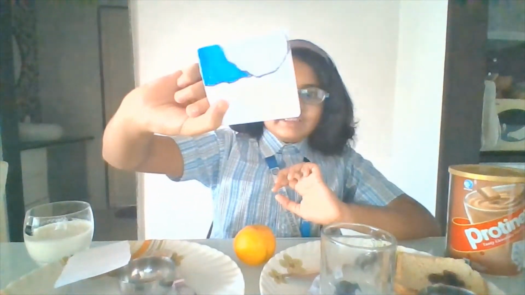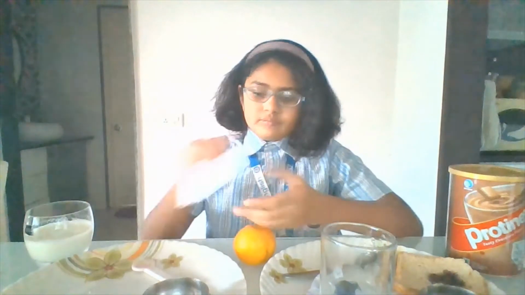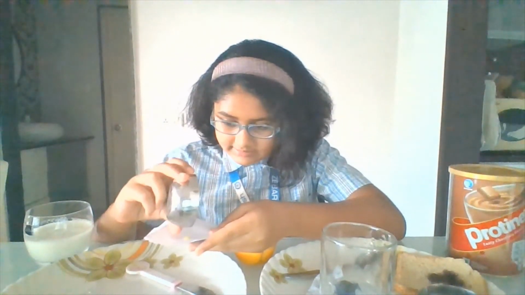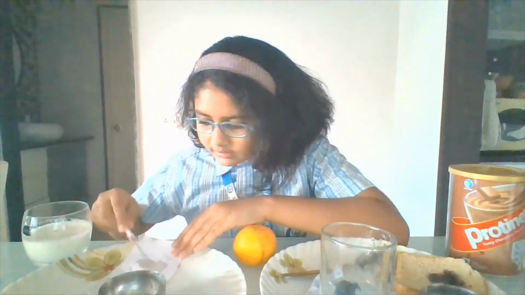Here I have a paper which is drawn on one side and plain on the other. The same with the other piece of paper. Now we know the ghee and butter contains fat. Let's do a test to find out. Here, first I'm adding ghee to a piece of paper and spreading it apart far. Let's spread it where it is drawn.